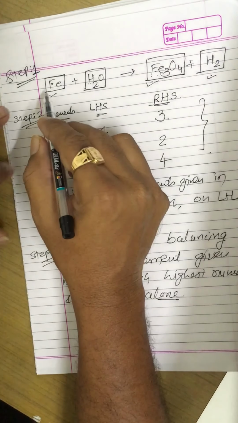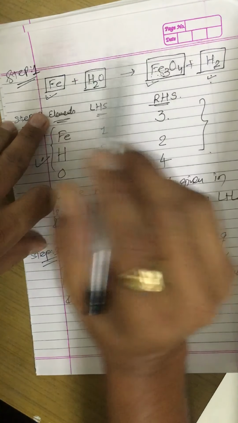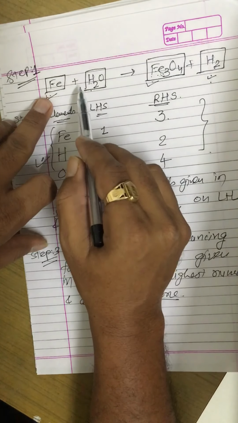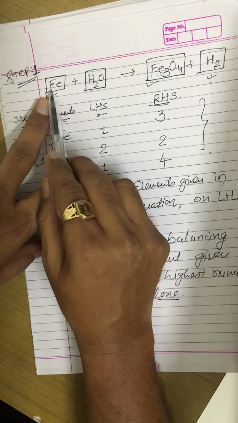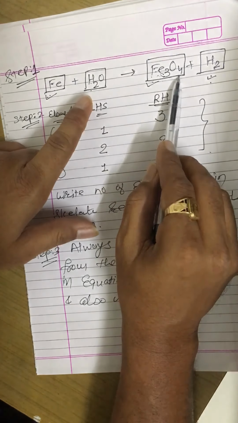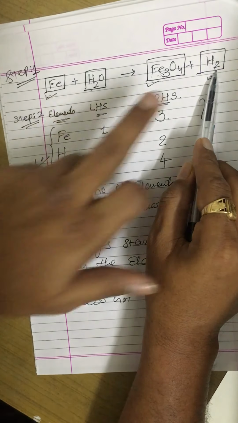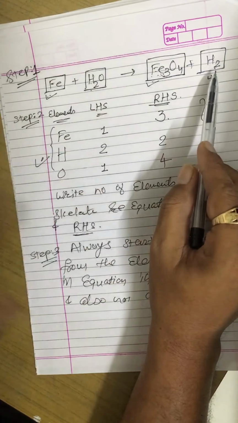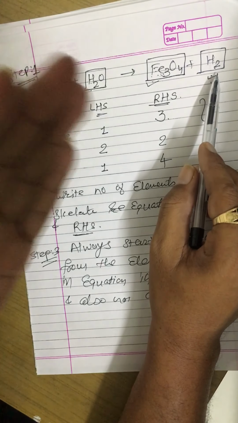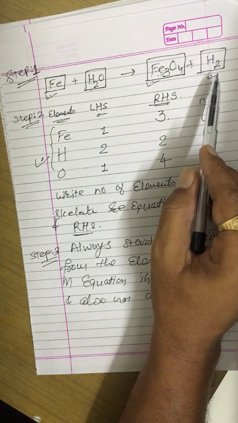As you can see, Fe3O4 and H2 are products, Fe and H2O are reactants. You can see Fe alone here, but here Fe is not alone, Fe3O4 is there. Here H2 is there, here only H2 is there. So friends, Fe and H2 both are given alone, one on the left side, another on the right side. So we are not starting balancing from them.